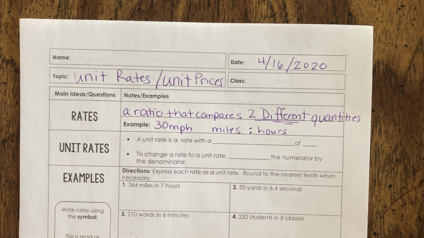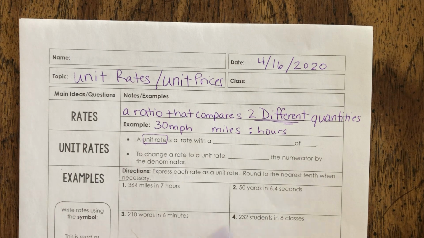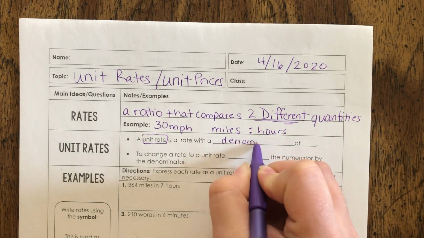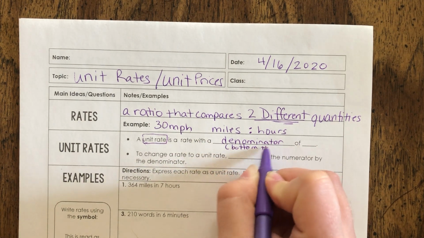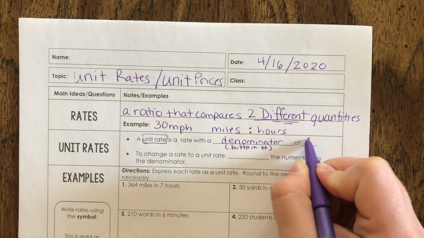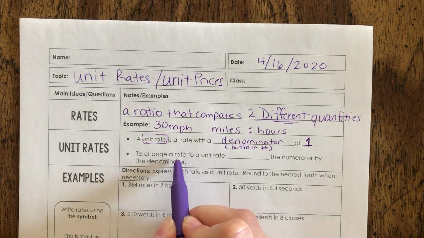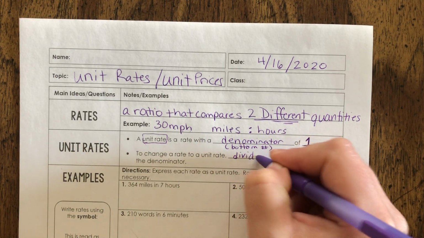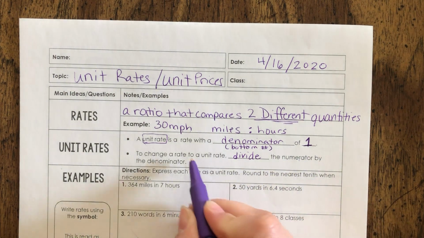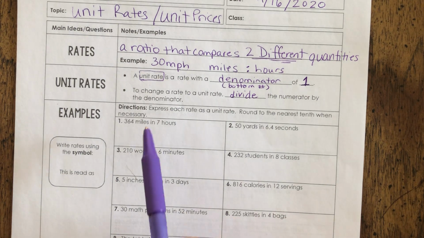A unit rate, very important. This is our goal for today. A unit rate is a rate with a denominator. Remember from our previous lesson, that's the bottom number. And we always want that denominator to be 1. That's our goal. And in order for that to happen, to change a rate, any rate that they have ever given you, to a unit rate, you simply have to divide the numerator by the denominator. Okay? So let's put that to some practice.